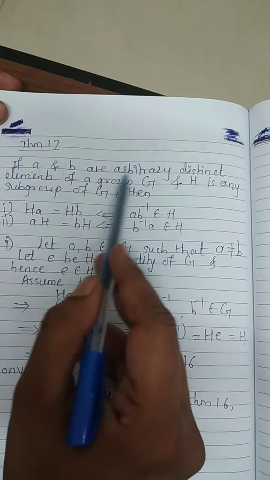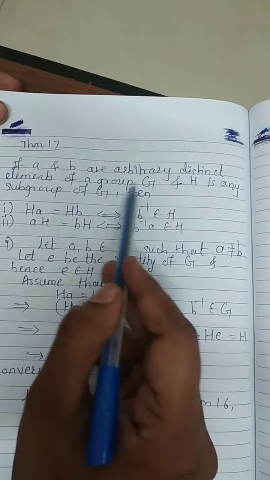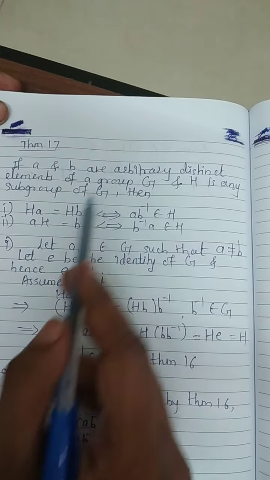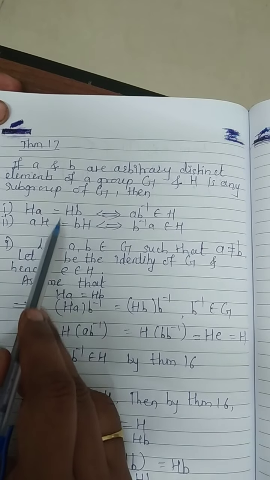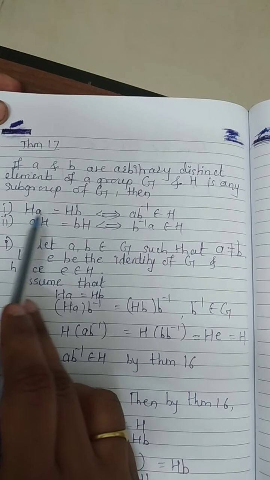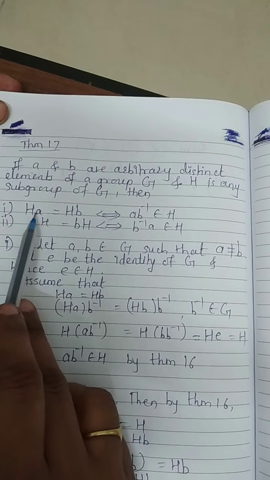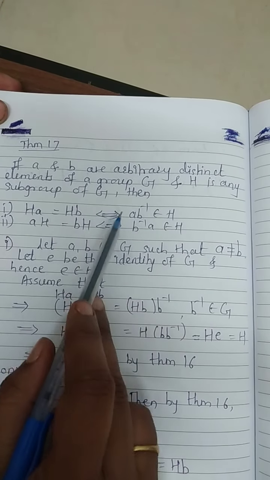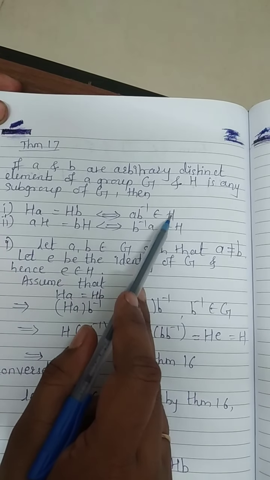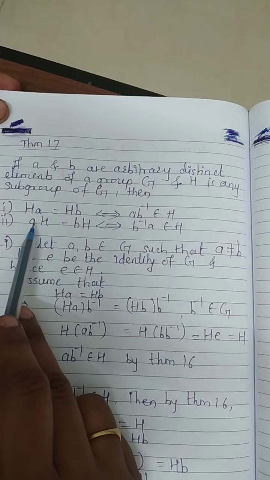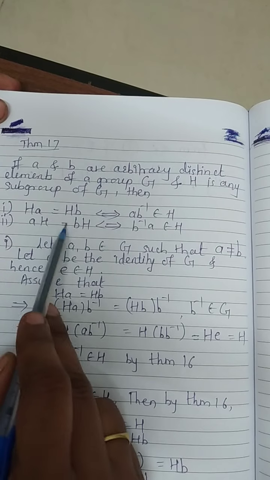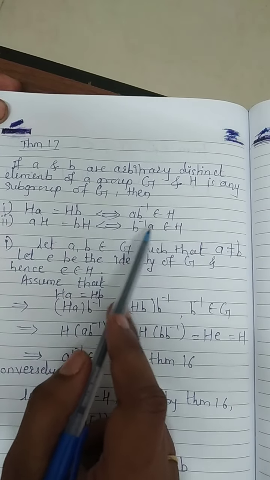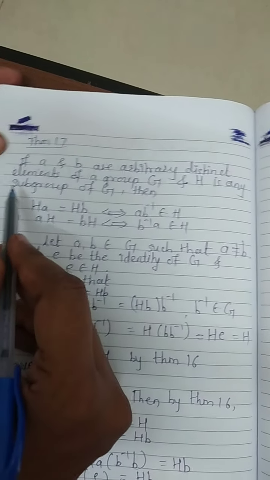If A and B are arbitrary distinct elements of a group G and H is any subgroup of G, then we have to show these two parts. HA is equal to HB, meaning right coset of A is equal to right coset of B, if and only if AB inverse belongs to H. H is a subgroup. Or left coset of A is equal to left coset of B if and only if B inverse A belongs to H. So let's see the first part.